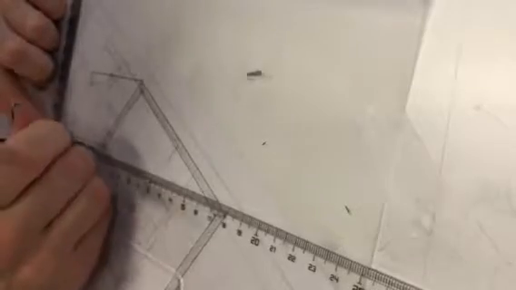Here. And take this point 4. 1, 2, 3, 4. Here. Then draw it like this. Okay. Then you can just draw the thickness of it. The thickness of the wall.